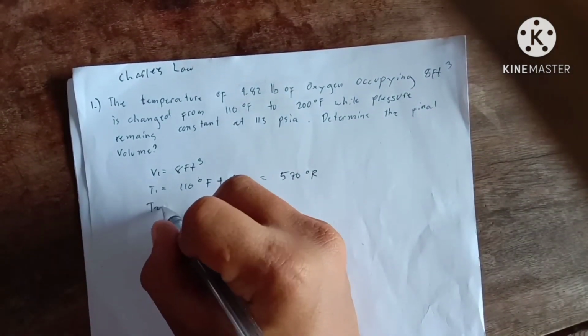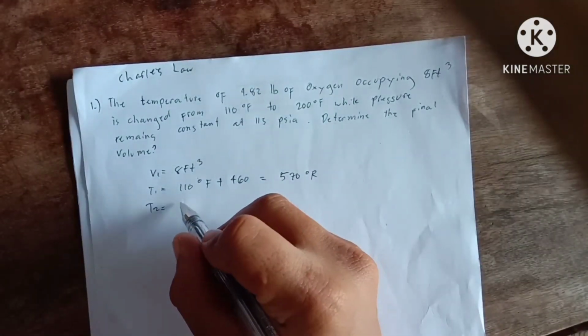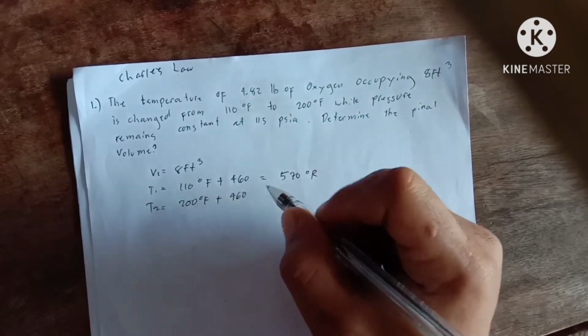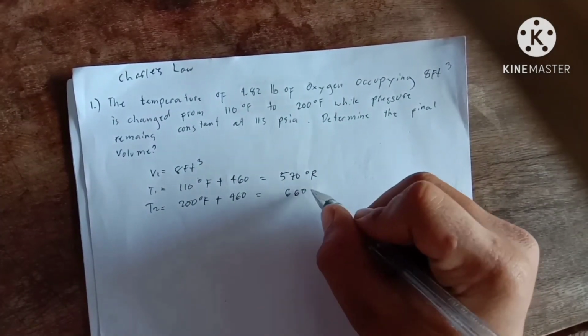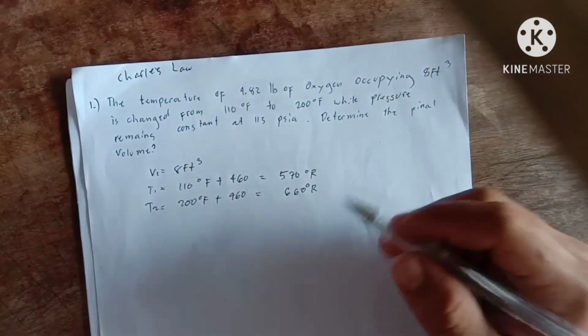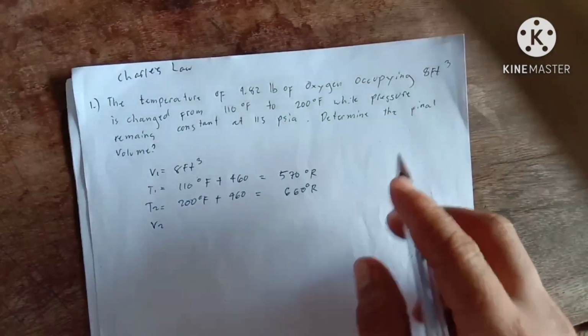So T2 equals 200 Fahrenheit. So 200 Fahrenheit plus 460 equals 660 Rankine. So the missing value is V2, the final volume.